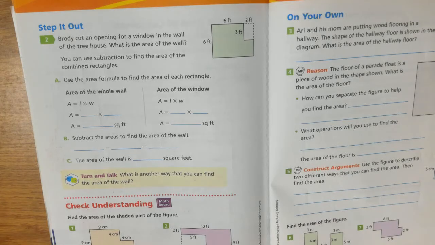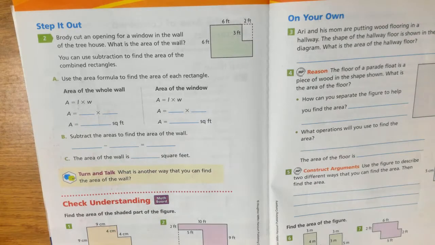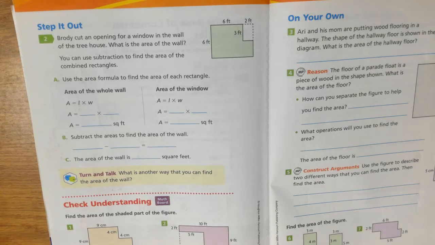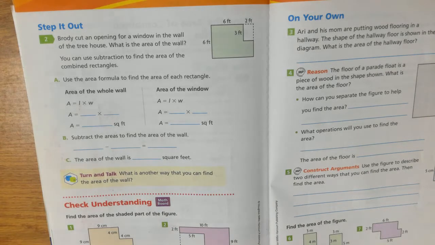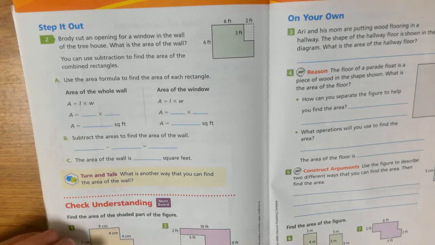Brody cut an opening for a window in the wall of the treehouse. What is the area of the wall? You can use subtraction to find the area of the combined rectangles. So this time, we need to know the area of the piece that he cut out. So we want to find the missing piece. So this time we're not going to add when we find our two areas. This time we are going to subtract.